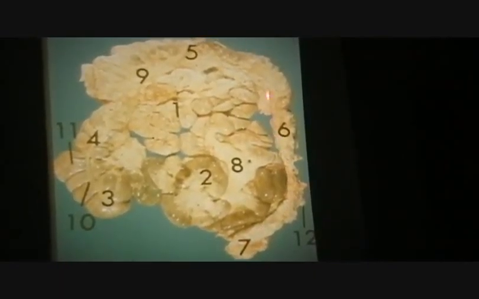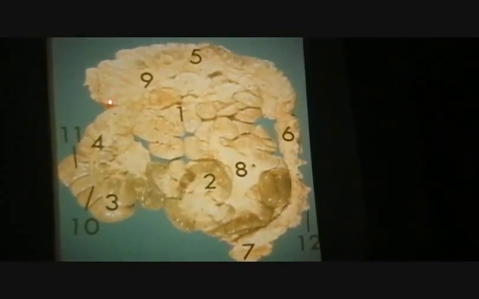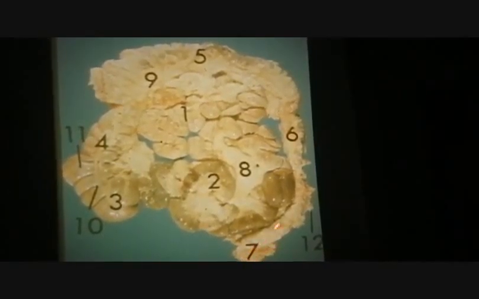Those are the named parts of the large bowel or colon that you absolutely have to know. And that you see is framing the small bowel.